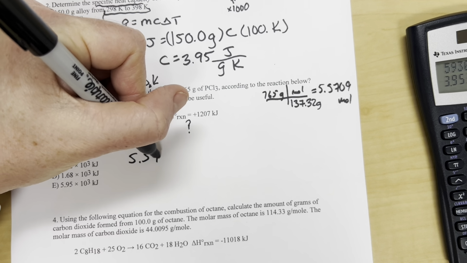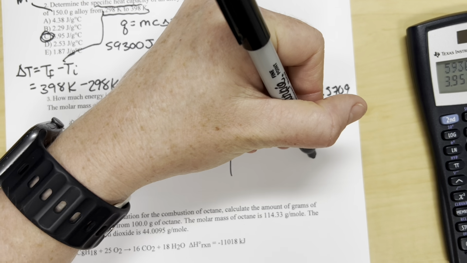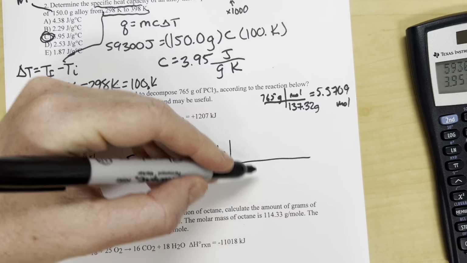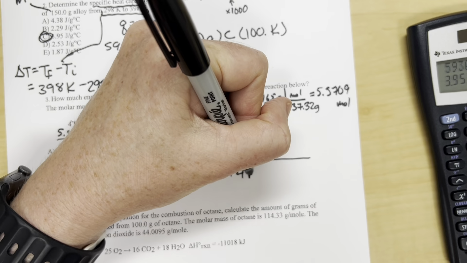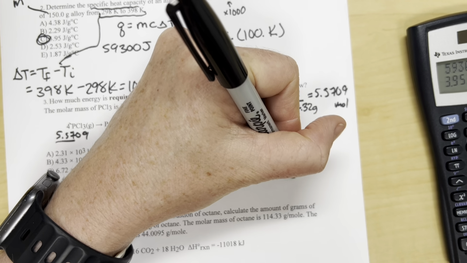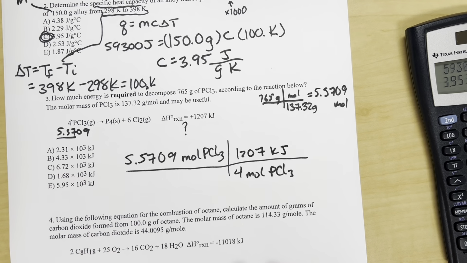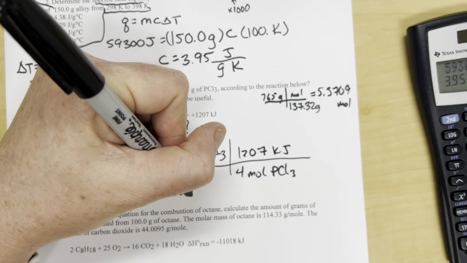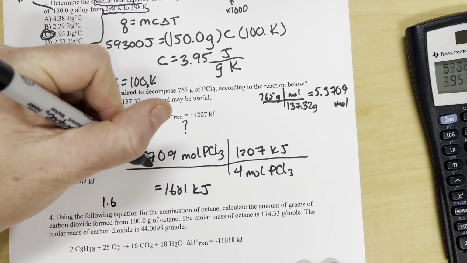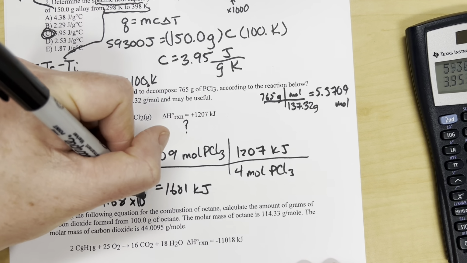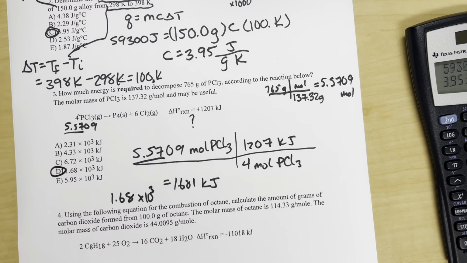So we're starting with 5.5709 mole of PCl3. Start with the thing you have, and we turn it into the question mark. If this is mole of PCl3, we know that we must put a 4 down here. For every 4 mole of PCl3, we require 1207 kilojoules. If you do this, you get an answer of 1681 kilojoules, which in scientific notation would be 1.68. Don't forget this had 3 sig figs, times 10 to the third, because we'd have to move that decimal 1, 2, 3 times. So D is our answer.